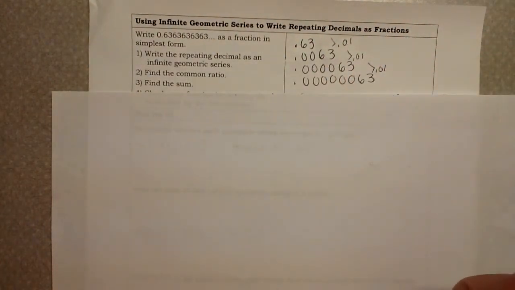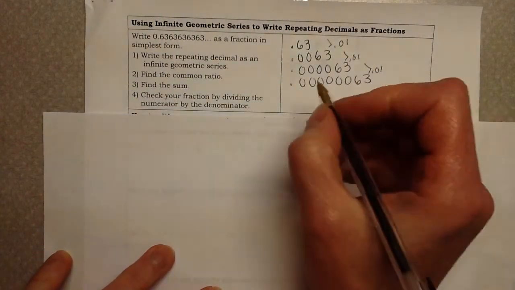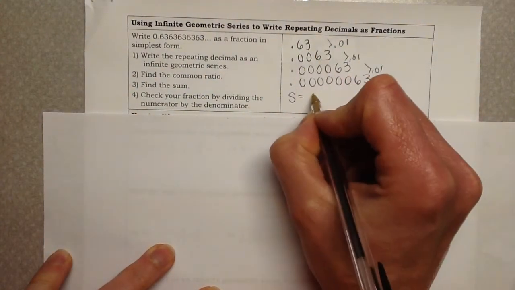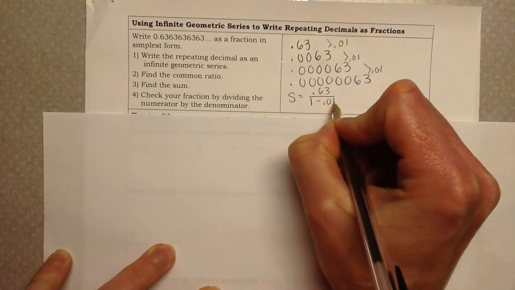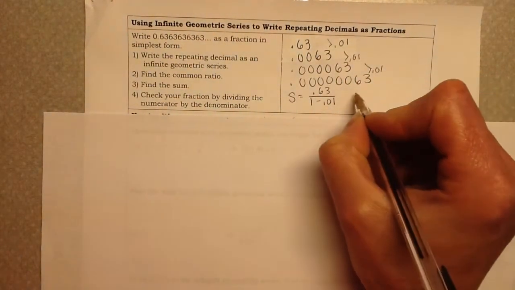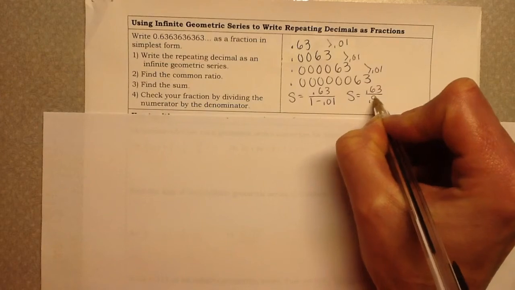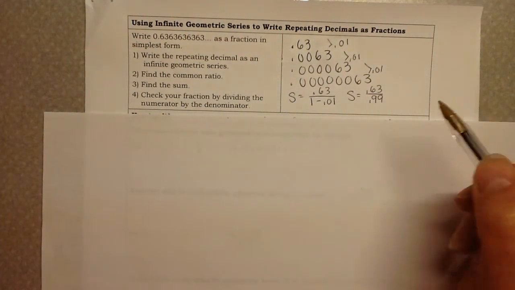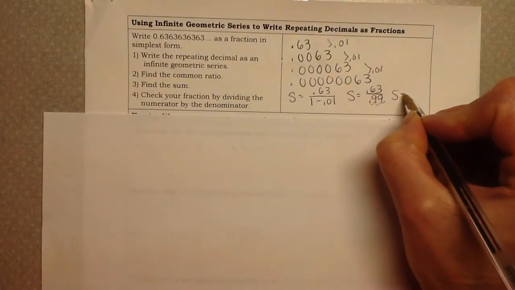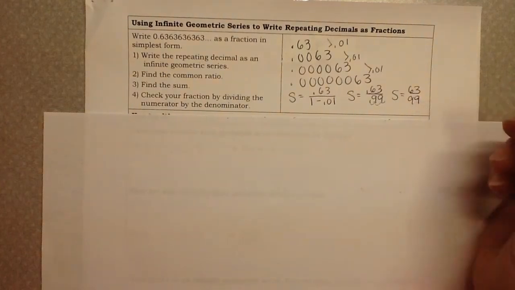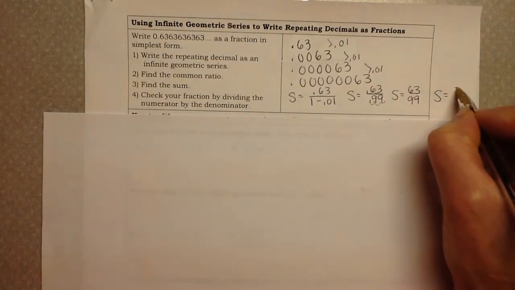Okay, now I just use the infinite geometric series to write the sum. That means I take the first term, which is 0.63, and I put it over 1 minus 0.01. So that's going to change. My sum is equal to 0.63 over 0.99. And when you have a fraction, you should not have decimals in your fraction. So if we move the decimal over 2 places here, we can move it over 2 places there. That's going to give me S equals 63 over 99, and that can be reduced. So your sum is going to equal 7 over 11 when you divide by 9.